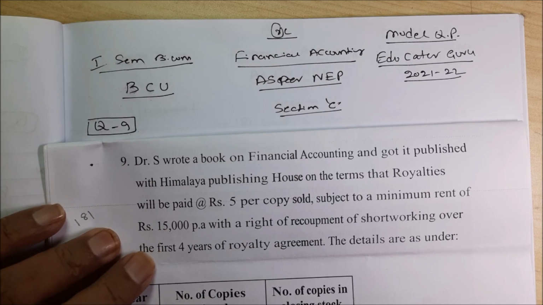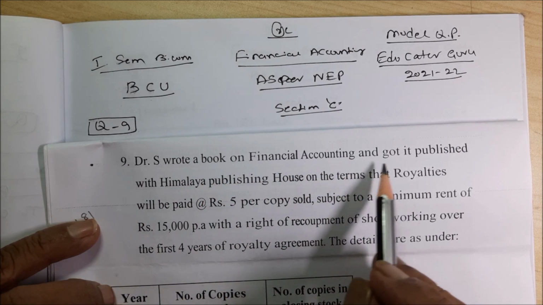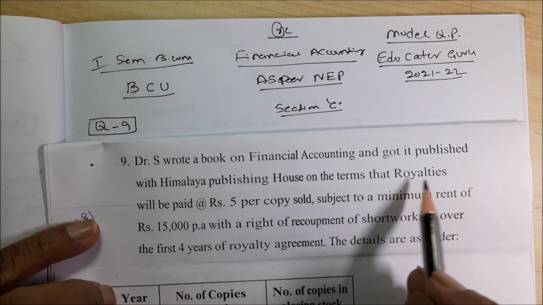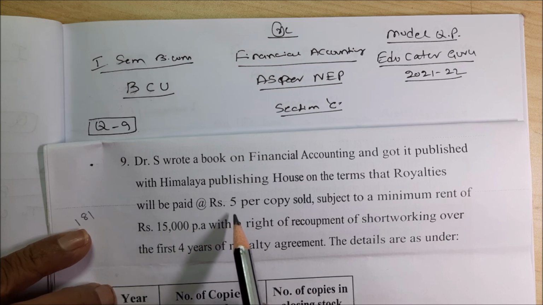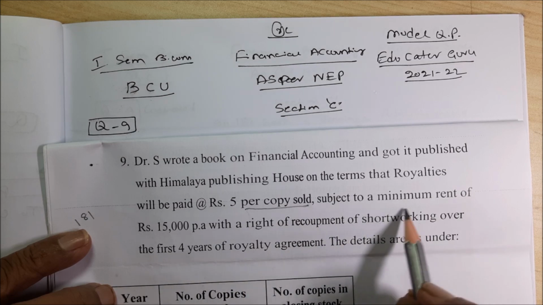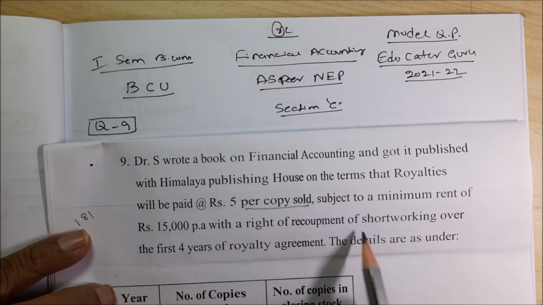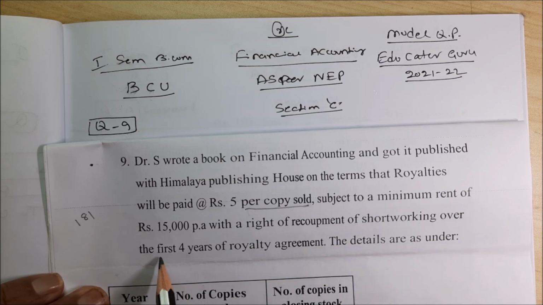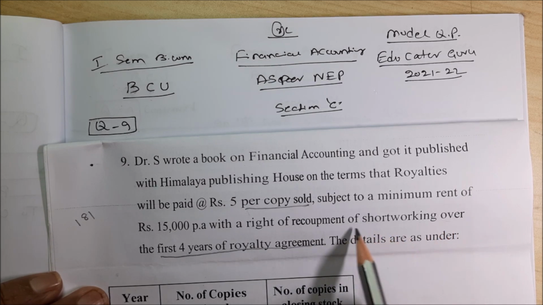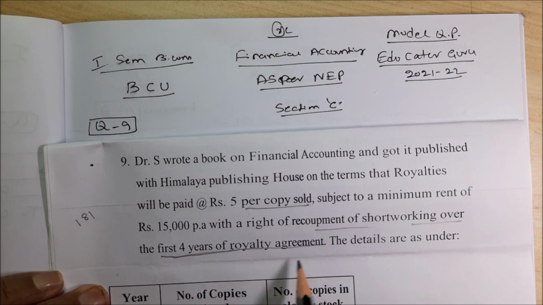Now problem number 9. Dr. S wrote a book on financial accounting and got it published with Himalaya Publishing House on the terms that royalties will be paid at rupees 5 per copy sold, subject to a minimum rent of rupees 15,000 per annum, with a right of recoupment of short working over the first 4 years of the royalty agreement.